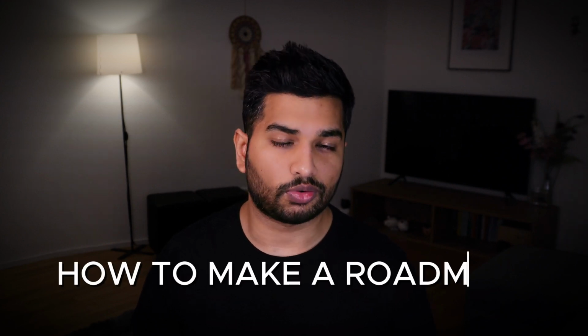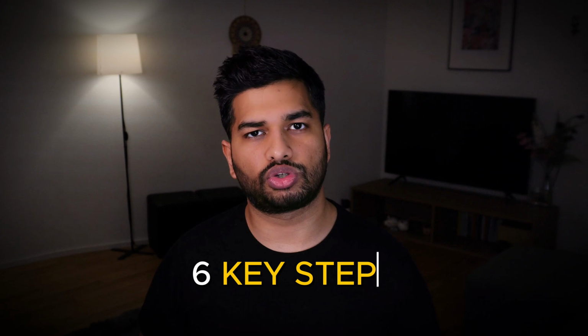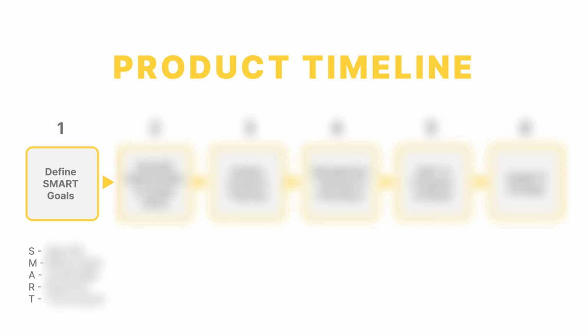Next question is how to make a roadmap. There are 6 key steps which we will take you through step by step, starting with defining SMART goals. So once we have the vision and a rough overview of strategy, from that, we try to create some SMART goals. And what do we mean by SMART? SMART is something which is specific, measurable, actionable, relevant, time-bound. So before you start with the timeline, you need to have your vision and goals already there with you so that you can use it to build goals and then define them in a smarter way.